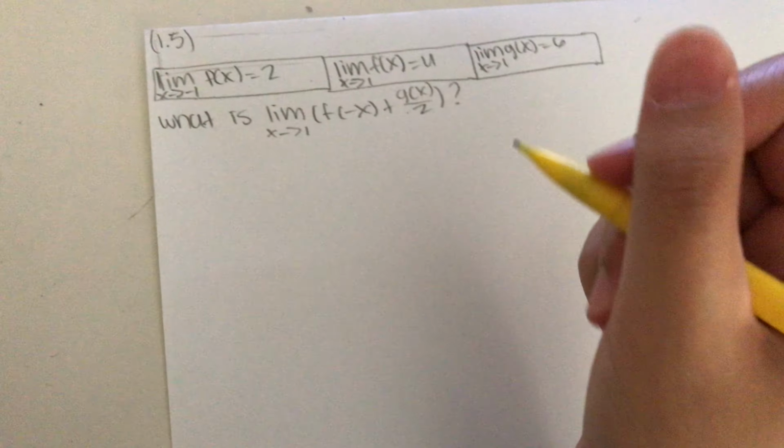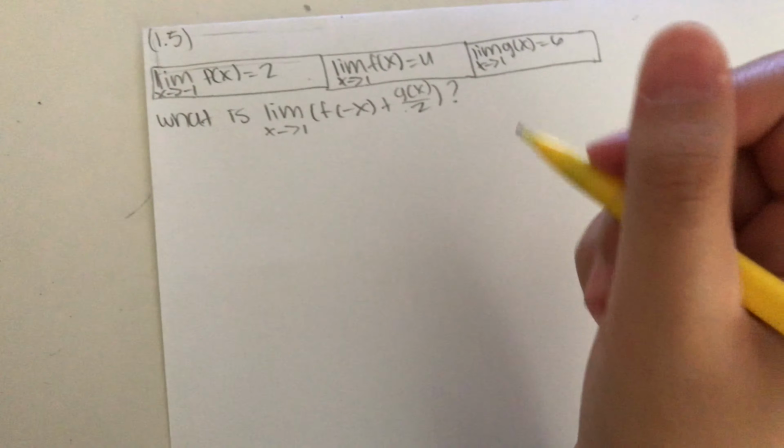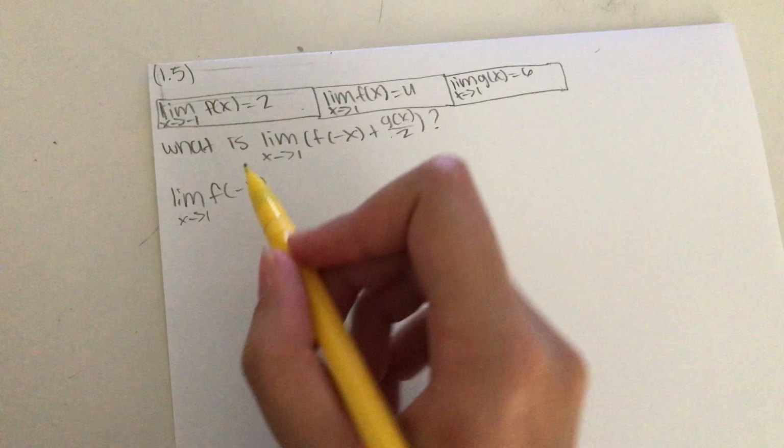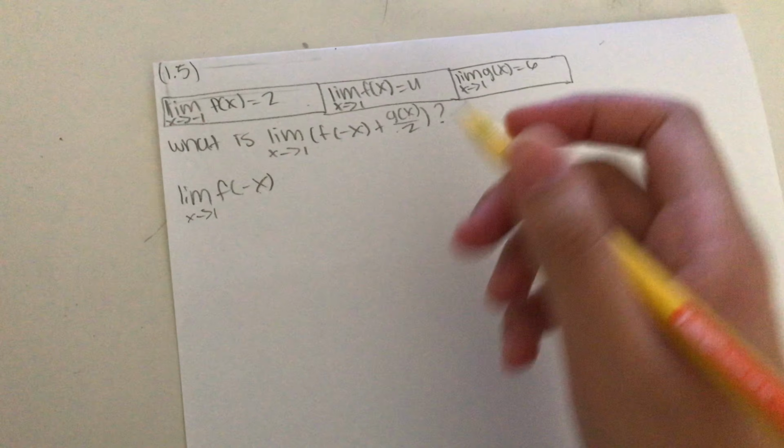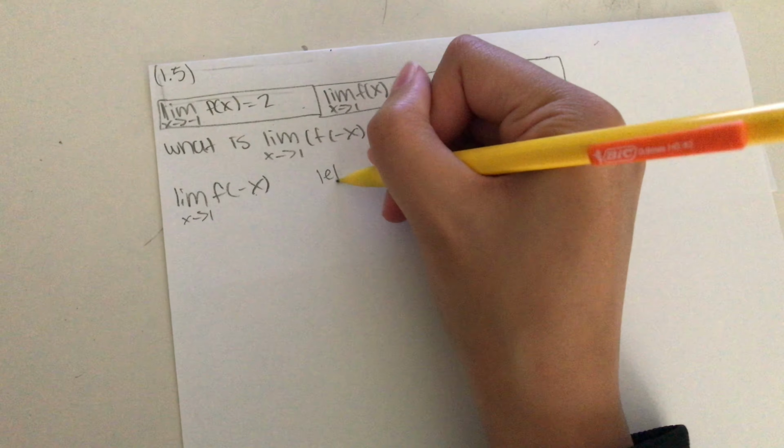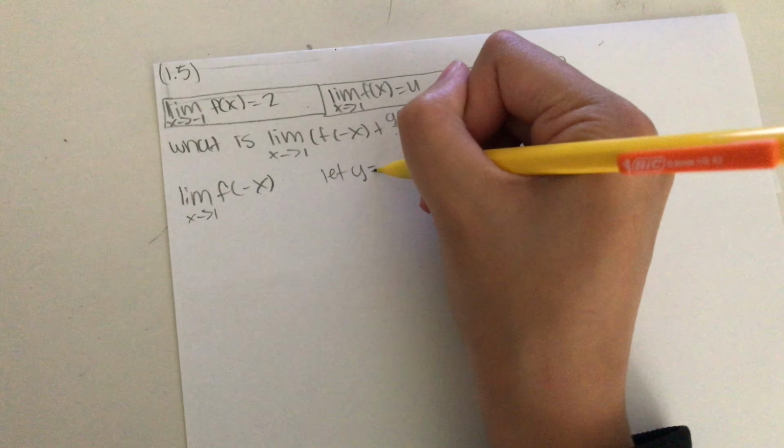Now it's asking us: what is the limit of f of -x plus g of x, divided by 2? So we have to think about what to write first, right? What we can do is try breaking it apart. If you think about it, f of -x, is that correct? Yes, it is. So let's make y equal to -x.